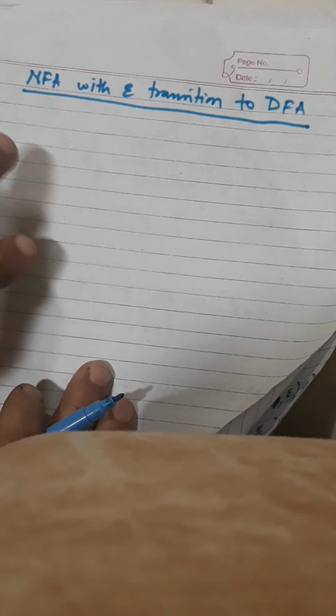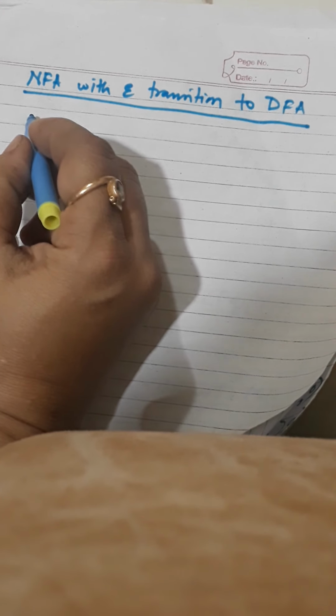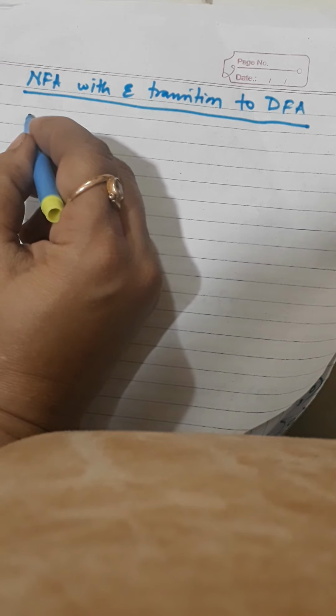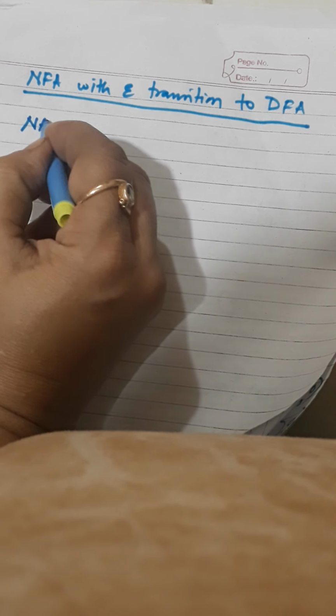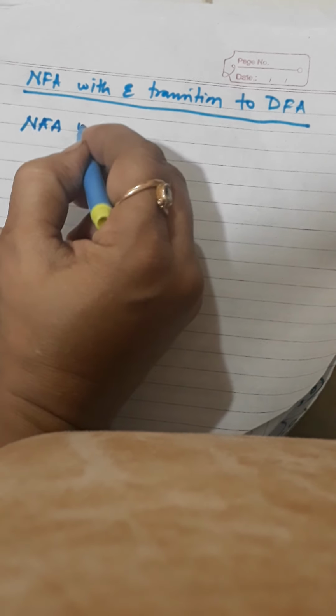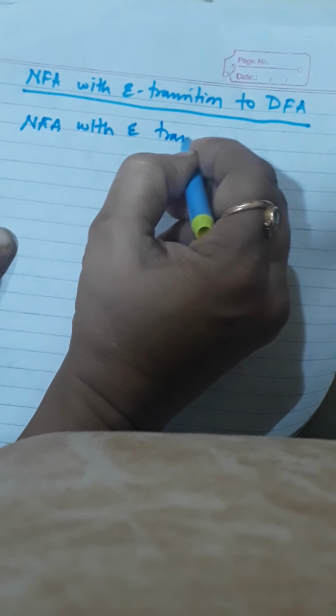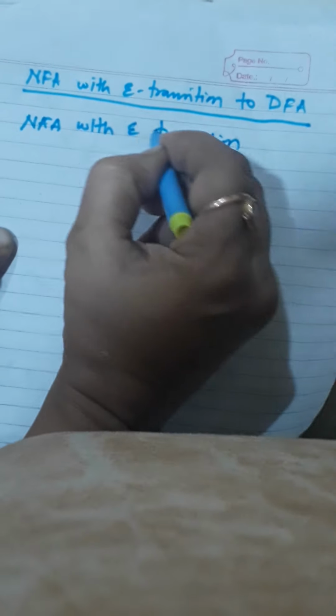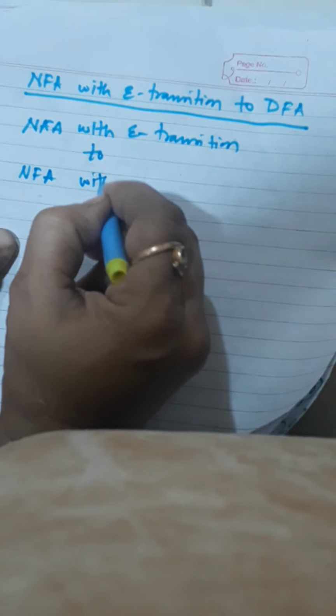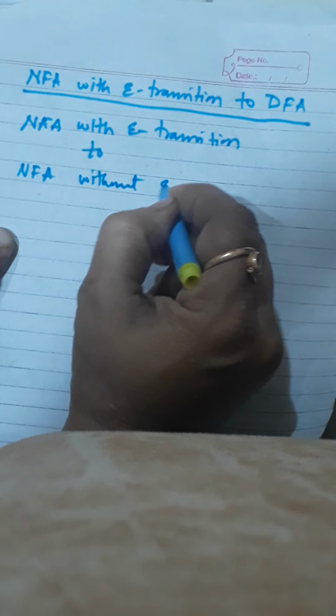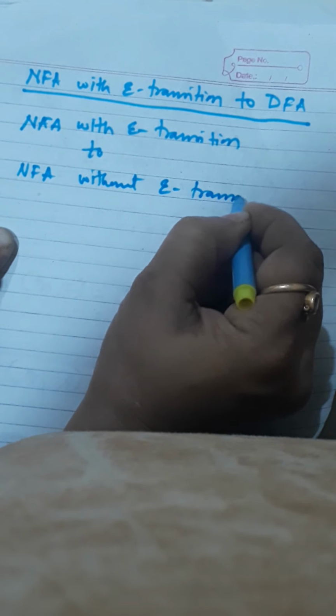We have already seen in the last discussion how to convert NFA with epsilon transition to NFA without epsilon transition.